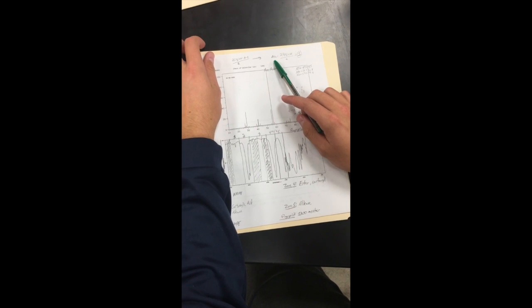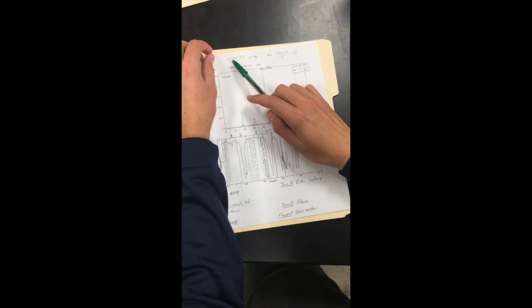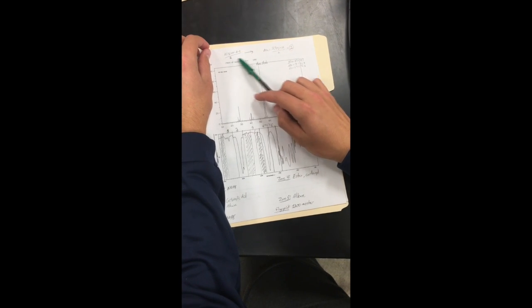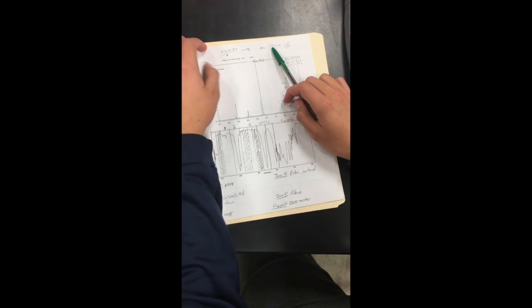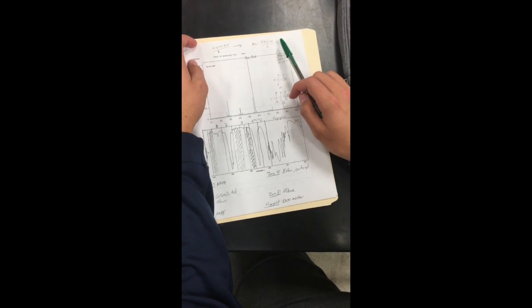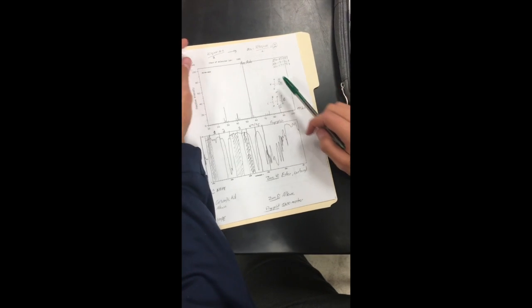And then we looked into the degrees of unsaturation formula, which was 2C plus 2 plus nitrogen minus hydrogens minus X, over 2. So 2 times 7 plus 2 minus 14, over 2, which was found to be 1, for 1 double bond or ring.